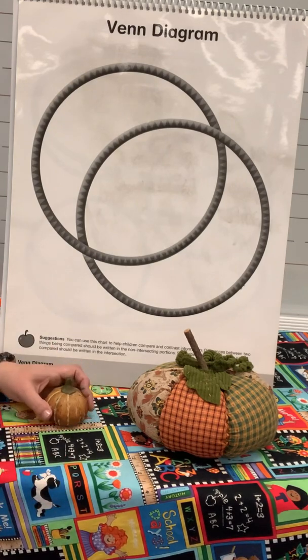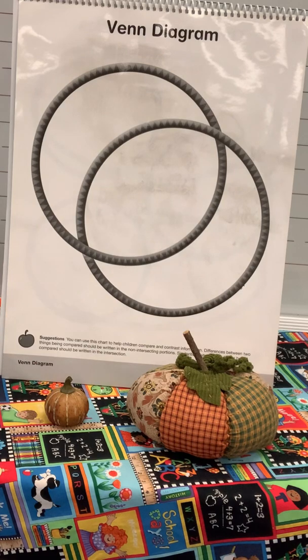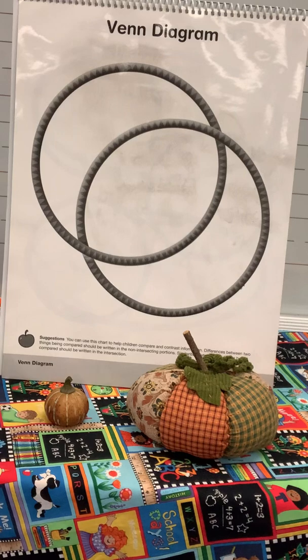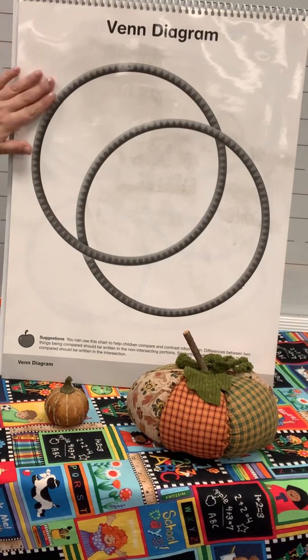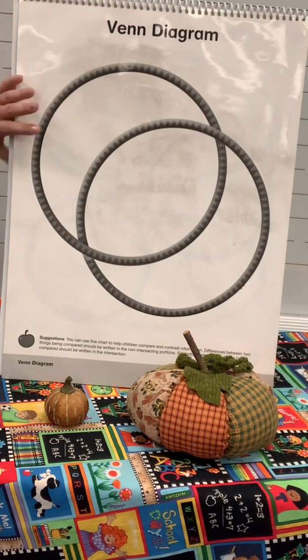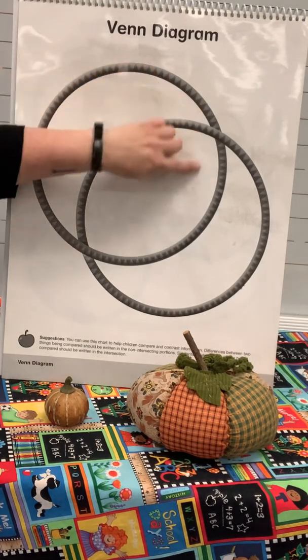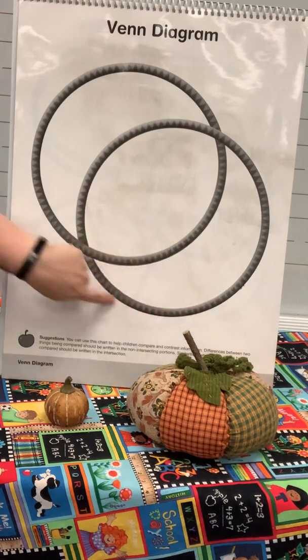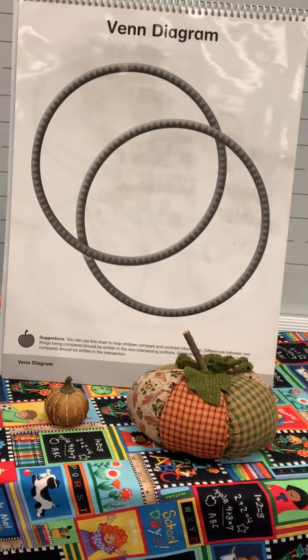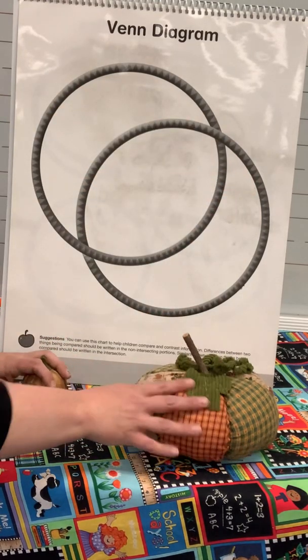Okay? As you can tell by looking at these two pumpkins, there's a lot that's the same and a lot that's different. Okay? One of the ways that we can keep track of our thoughts when we're talking about similarities and differences of some things is what's called a Venn diagram. This back here is a Venn diagram. You see how there's two circles? There's a circle there and a circle there. Well, each of those circles represents one of the things, okay?